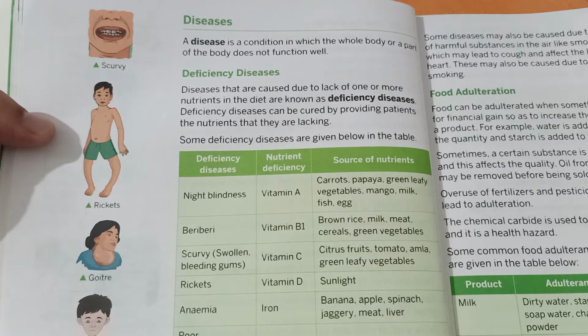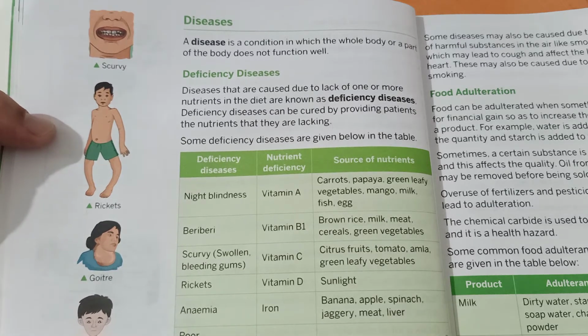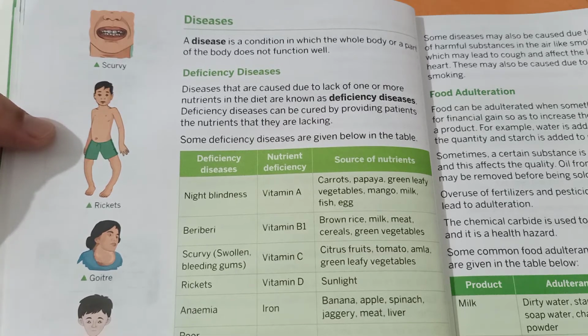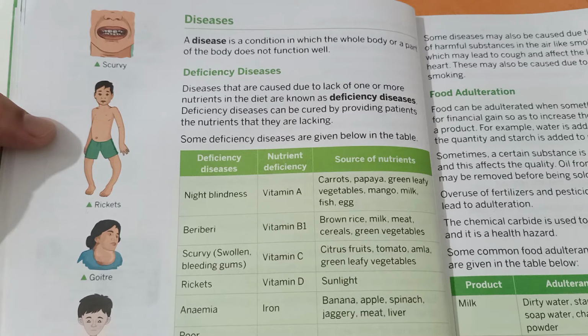So it might be that some part of our body will not function properly, or will not function at all, or our whole body might not function properly due to some deficiencies.